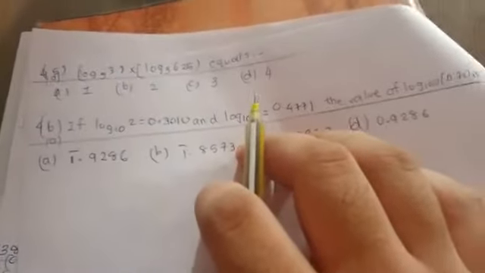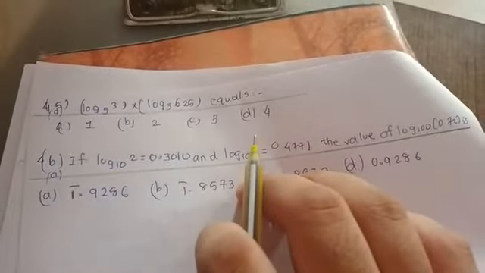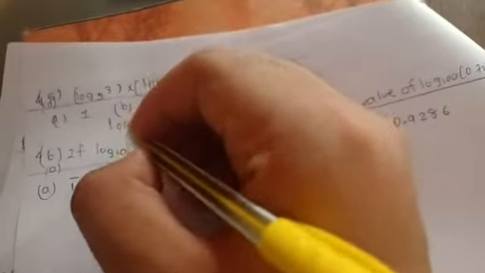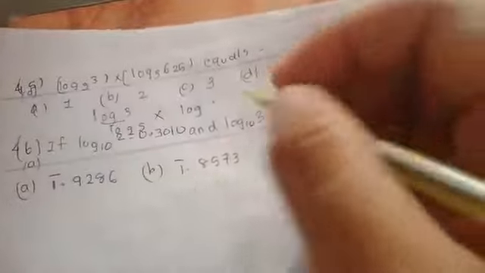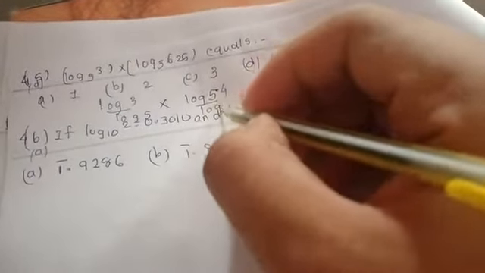Next question: log 3 to the base 5 into log 625 to the base 3 equals. Now using the change of base property, we can write these expressions as log 3 upon log 5 into log 625, and 625 can be written as 5 raised to 4. So it can be written as log 5 raised to 4 upon log 3.